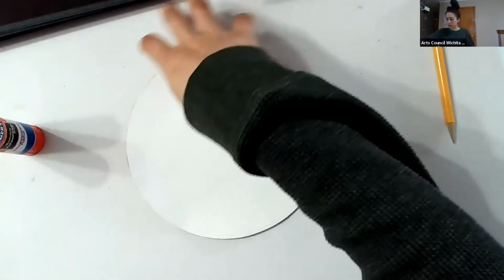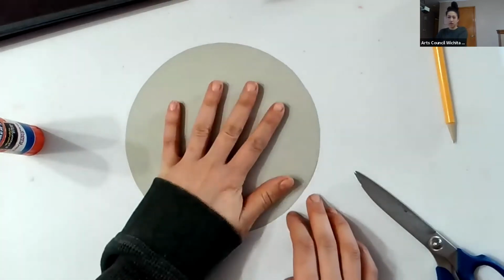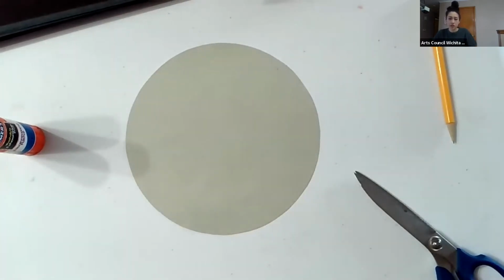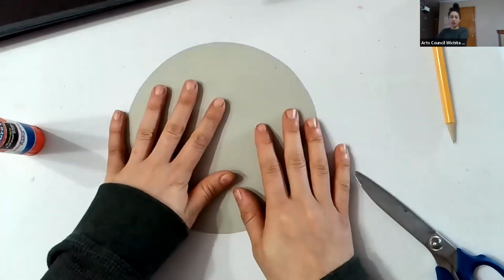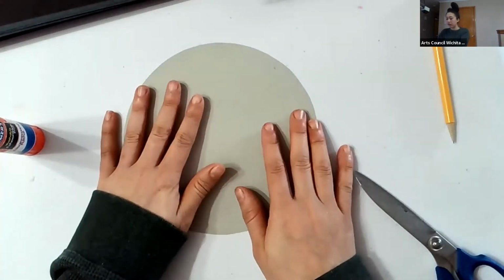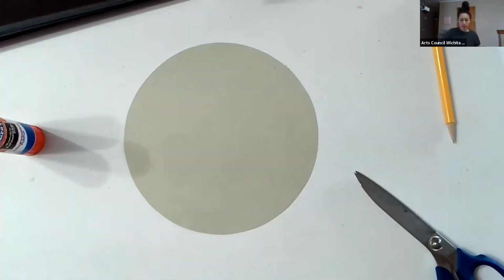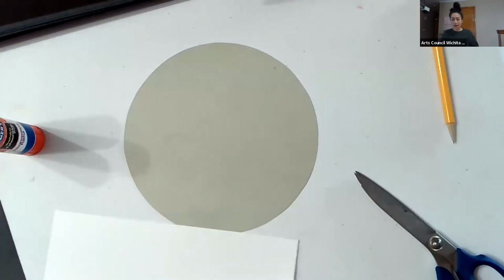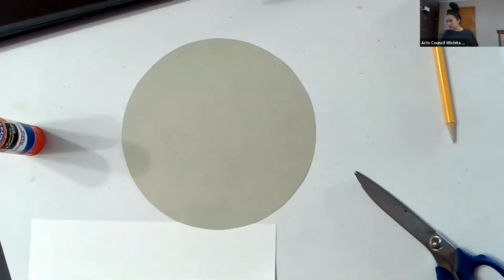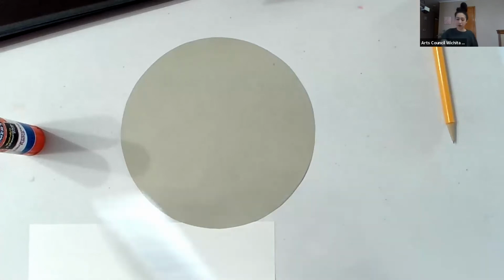So now when I flip this over, I have a perfectly cut out gray circle. And this is where all the action is going to happen. All of my microbes are going to be living on and within this gray circle. So now I have to design, draw, and cut out some of my imagined microbes.